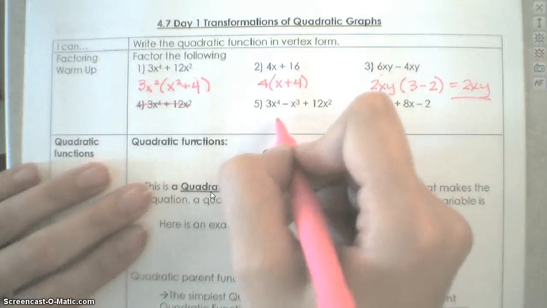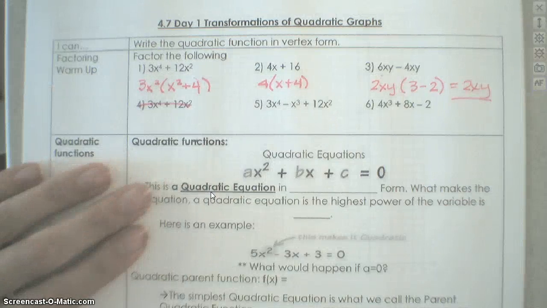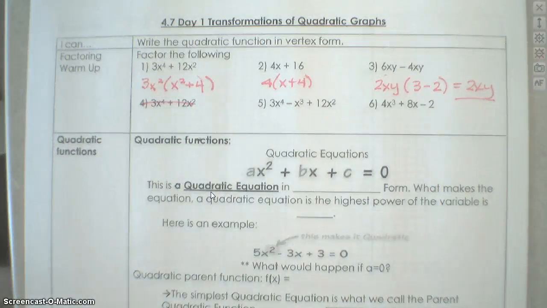All right, if you haven't tried 5 or 6, I want you to pause the video now. Try 5 and 6, again, looking at each thing, each term, and figure out what can you divide out of each of them that's the same number and or variables.